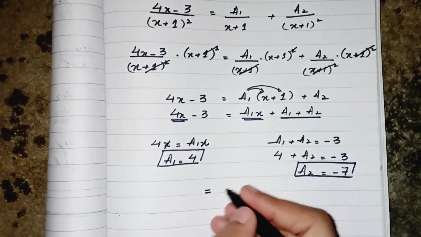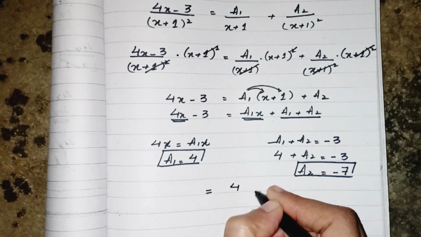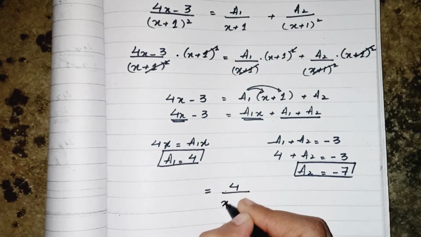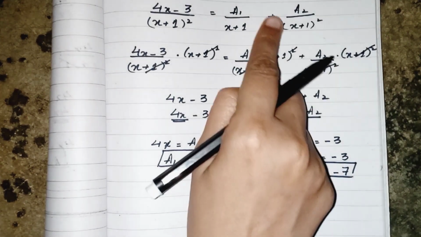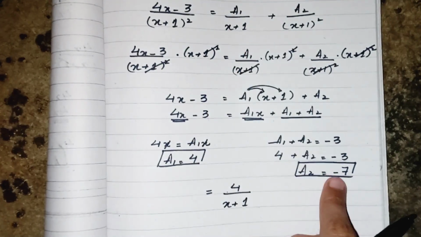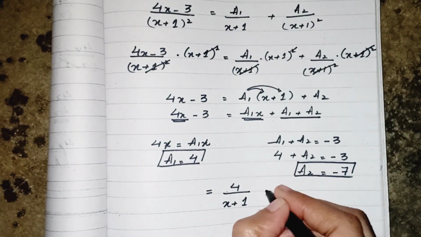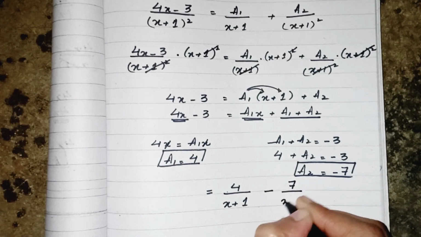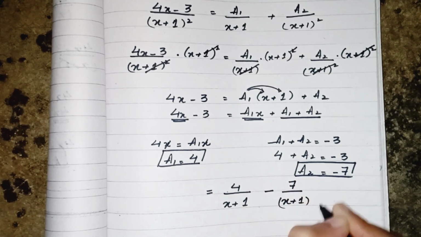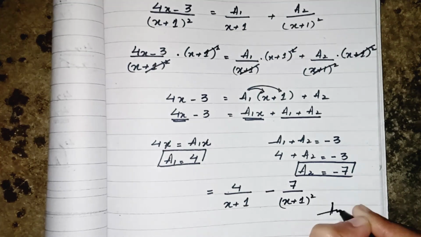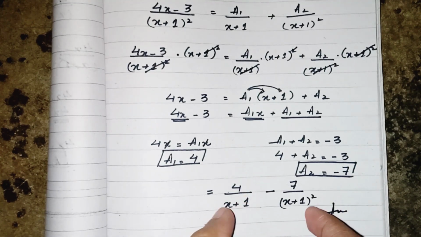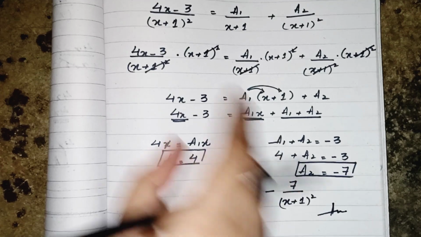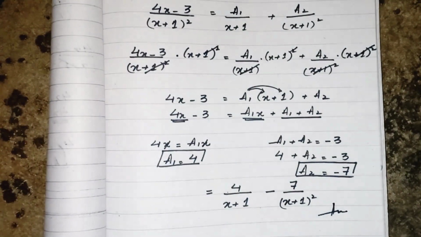So the value of a1 is 4 and denominator x plus 1. Instead of writing plus sign, we have a2 with the negative sign, so we are placing a negative sign in between them. 7 upon x plus 1 whole square, and this one is our answer. If you just solve this one, you will get back this statement, this rational function.